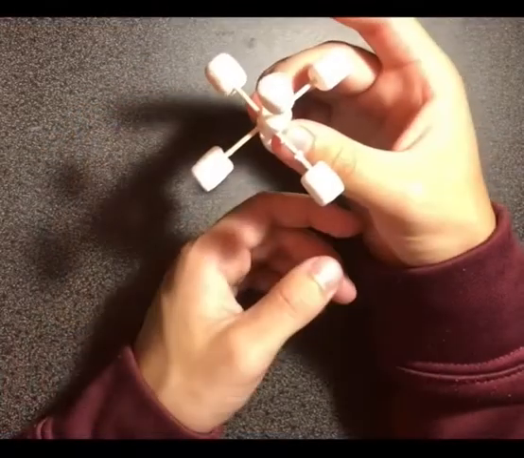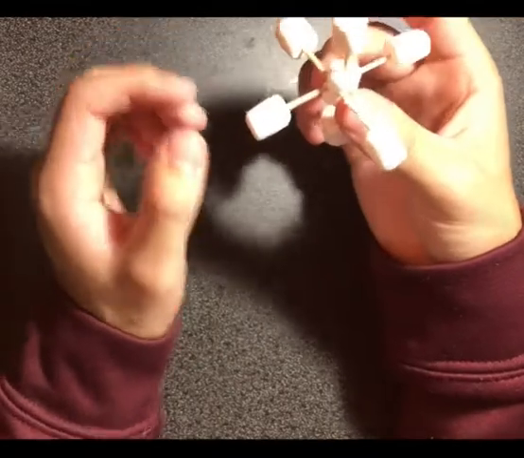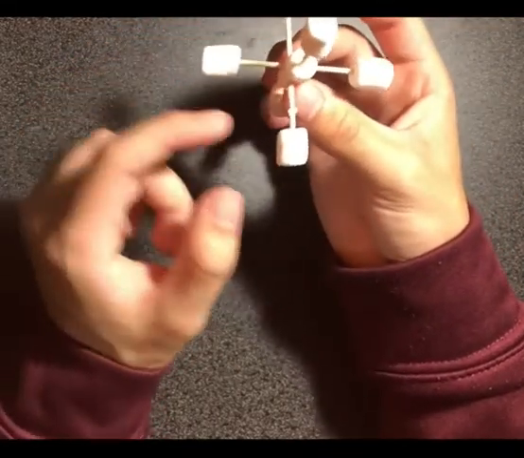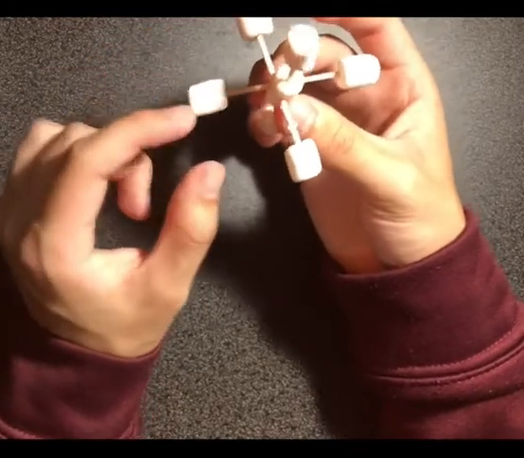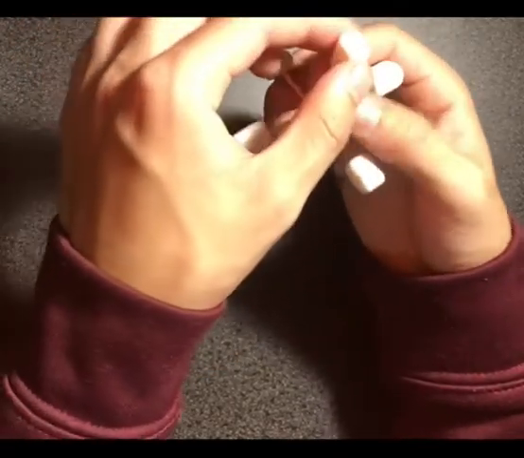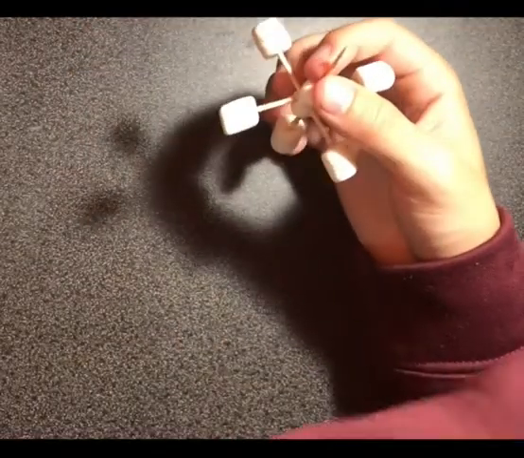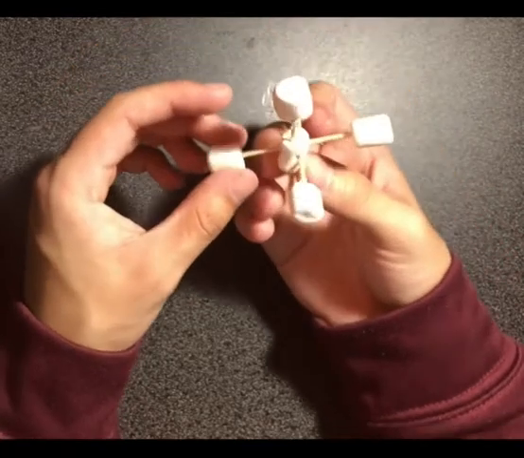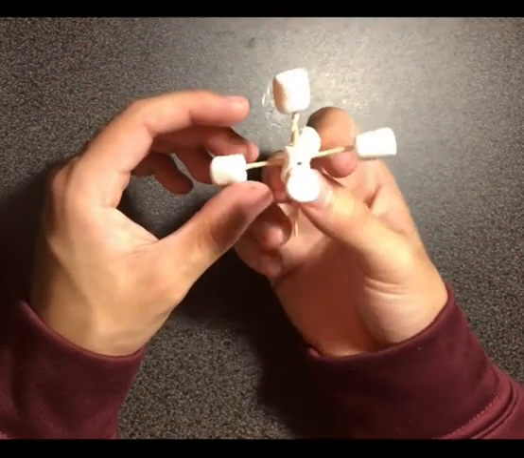We have octahedral. The expected bond angle between atoms on the equatorial axis is 90 degrees and 180 degrees on the axial axis. When we take off our first atom and have our first pair of unbonded electrons, this becomes square pyramidal, so it looks like a pyramid with a square base.